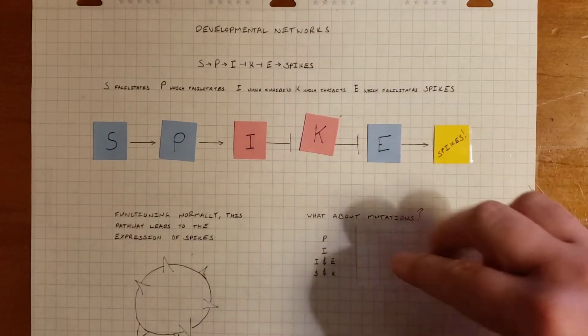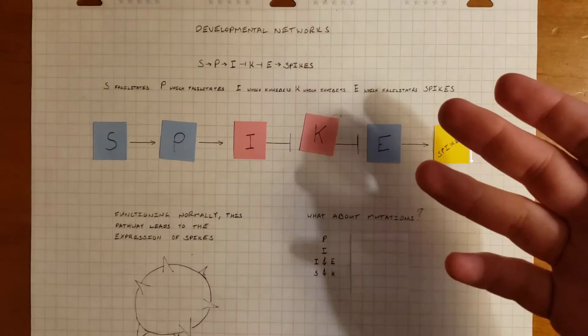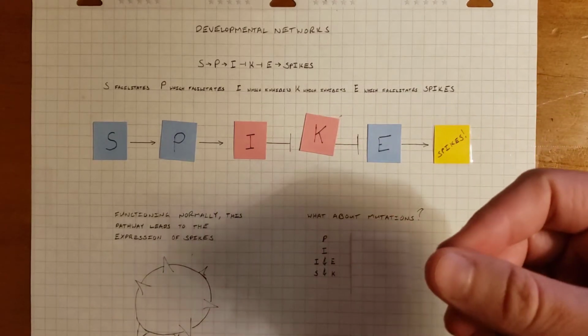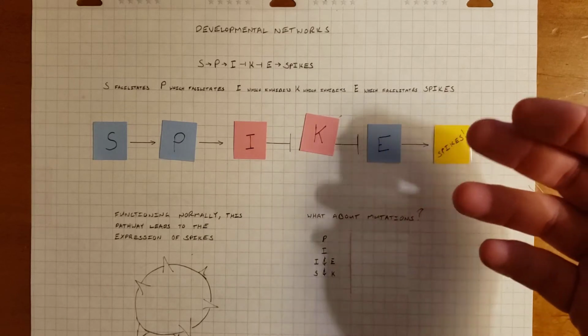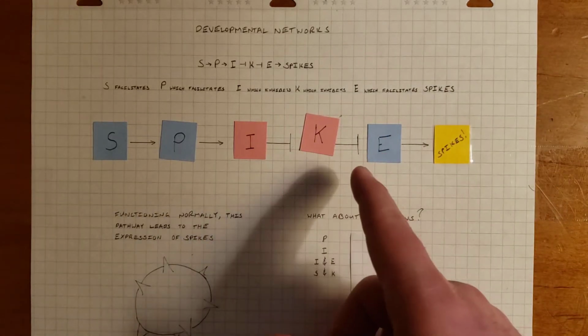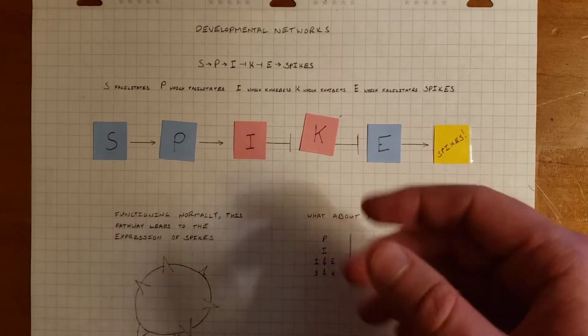There are two reasons why. First off, we don't want spikes on an ectoderm. Maybe we don't want spikes on our spinal cord. That would be horrendous. We would not want that. So this pathway is altered to prevent that from happening.